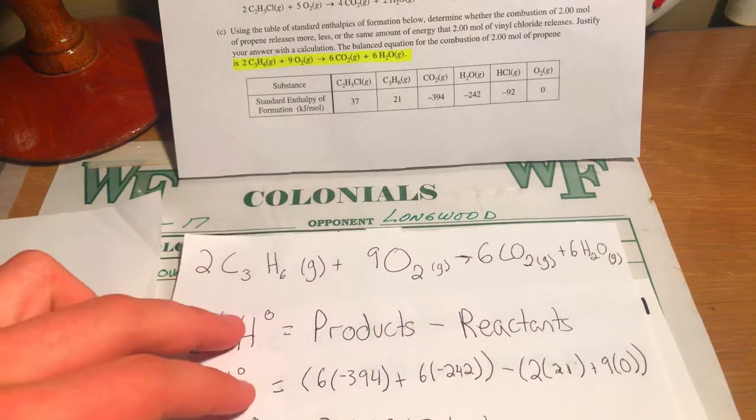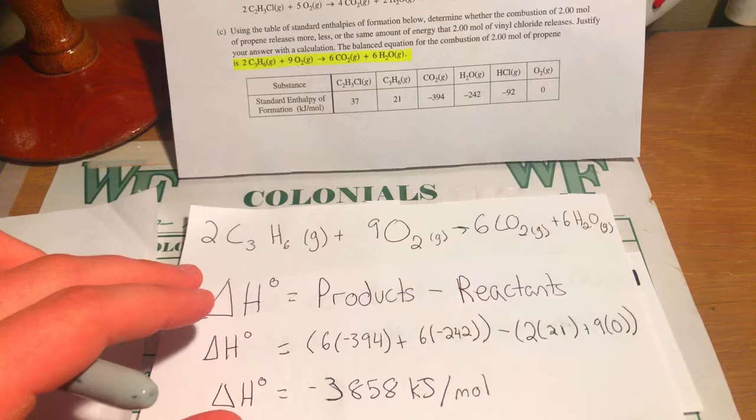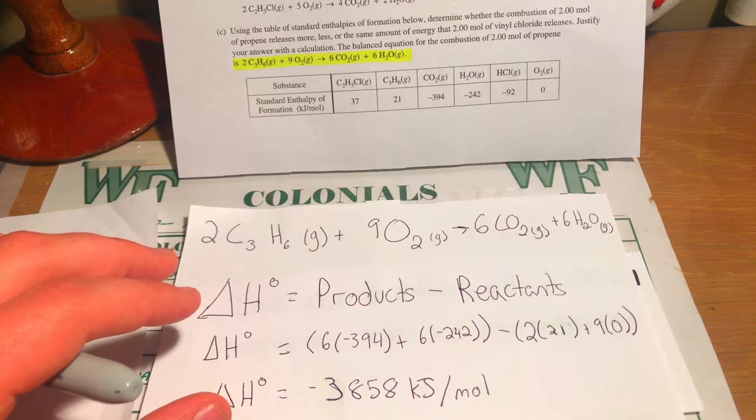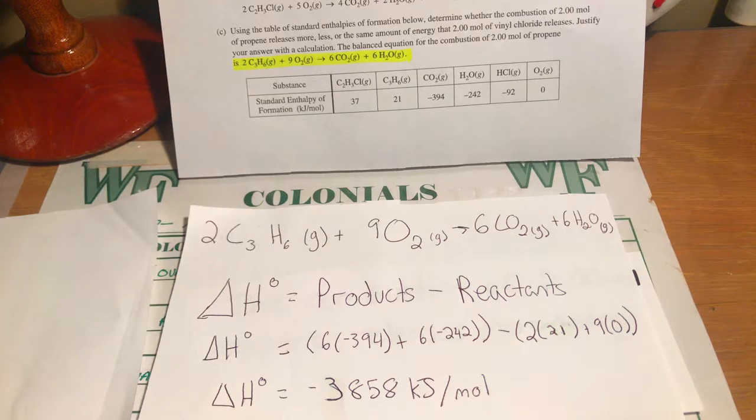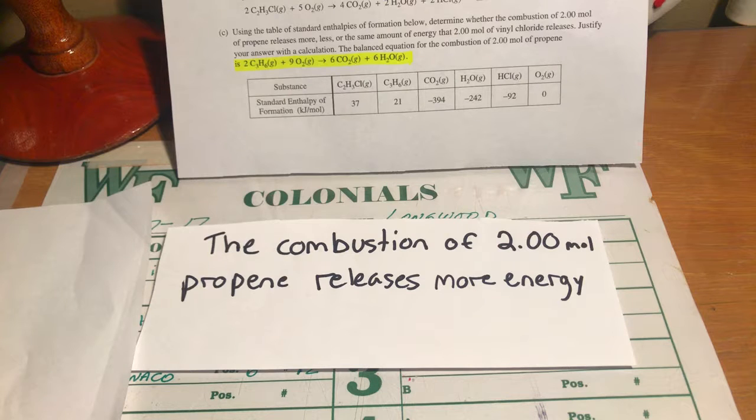And then you should get an answer of negative 3858 kilojoules per mole. Our calculation proves that the combustion of 2 moles of propene releases more energy.